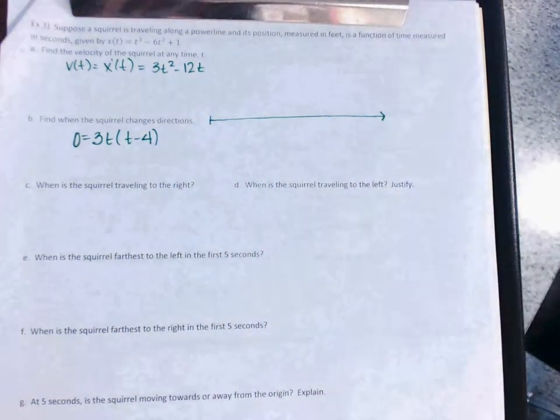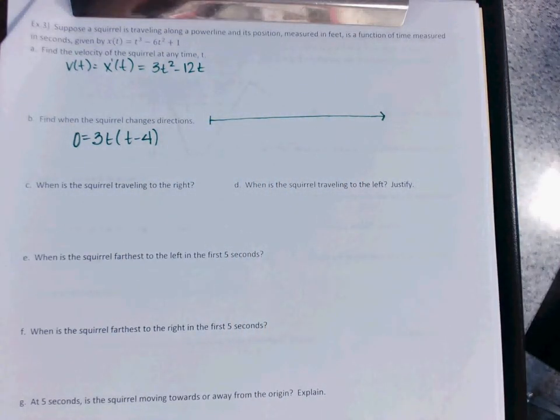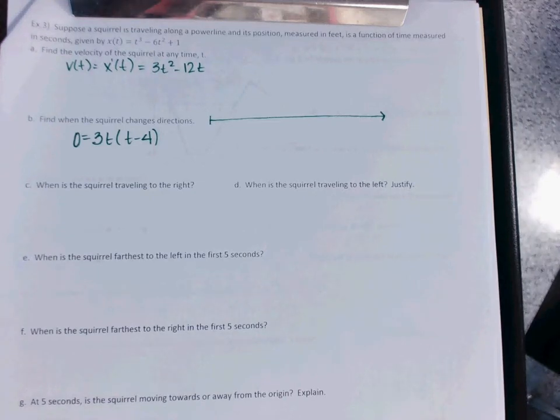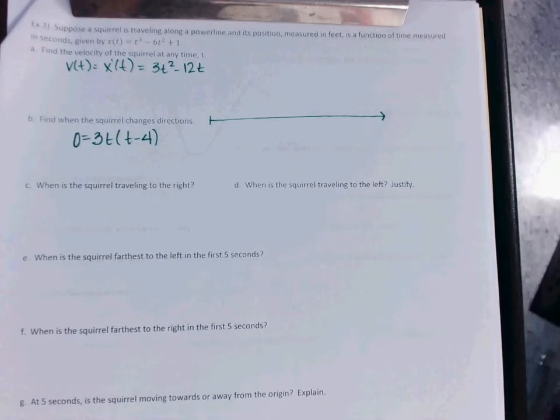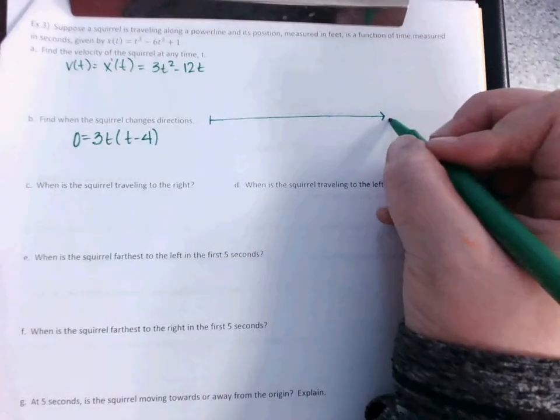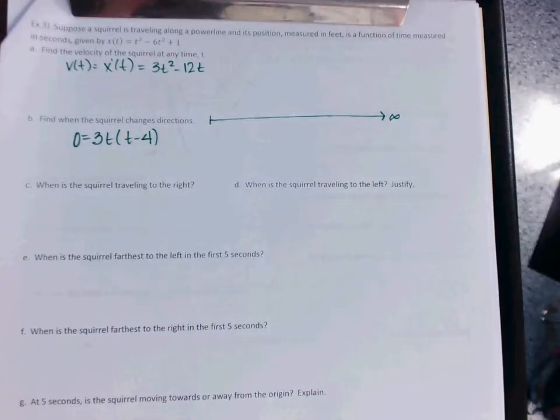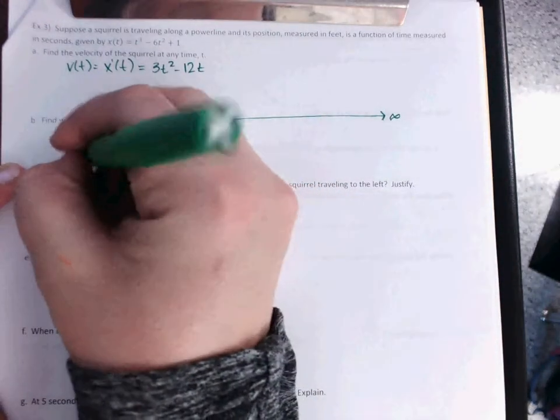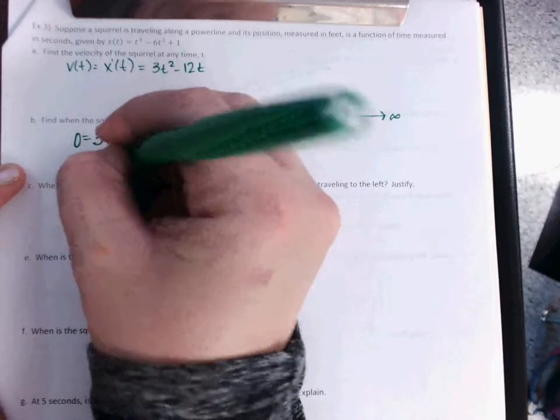Now, did they tell me when to stop using the model? No, most of the ones on your homework are like that. That's because I made them and I forgot to put it on there. So, if they do that on the AP test, you follow whatever they gave you. So, this is going to continue to infinity. Now, does it really make sense that your squirrel can run forever? No. Okay, eventually he dies. But we don't know when, so sad news. Okay, 0 and 4.